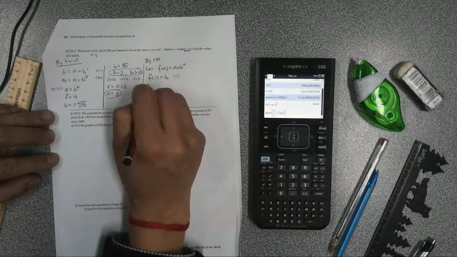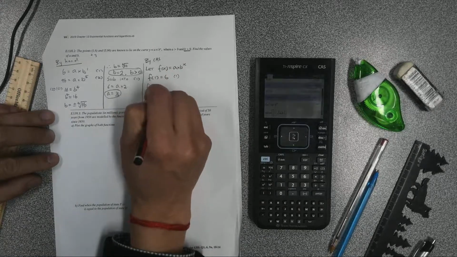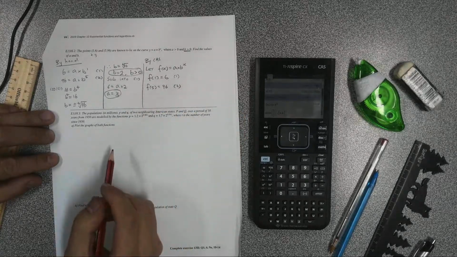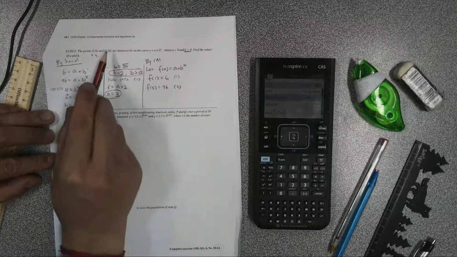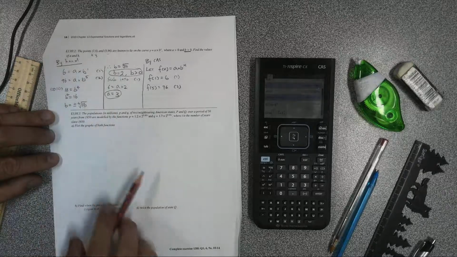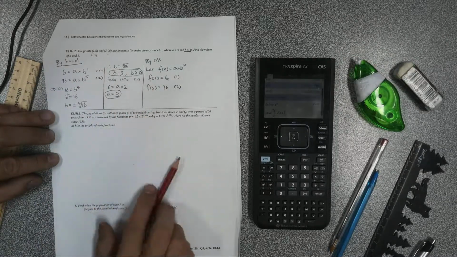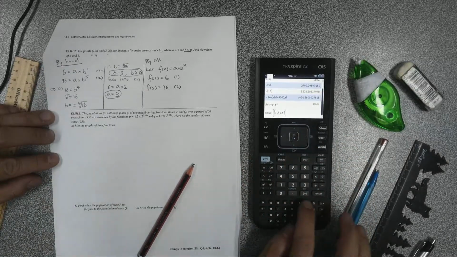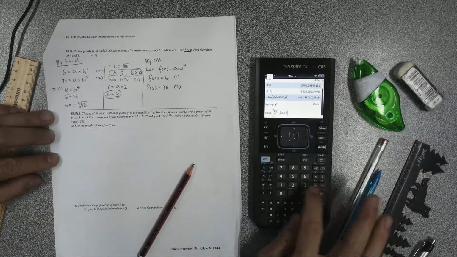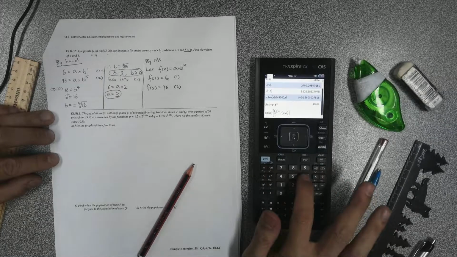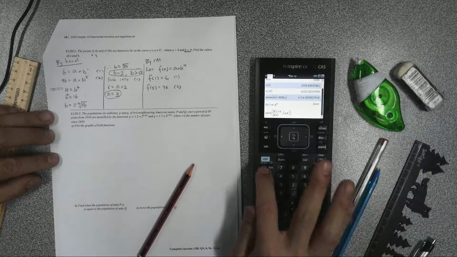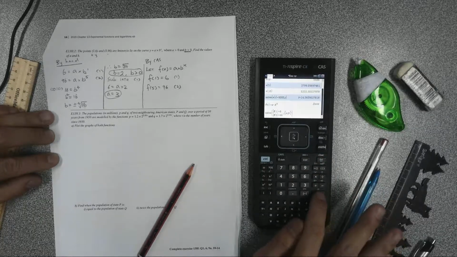And equation 2 is f of 5 equals 96, which comes from our coordinate. So these are the two equations that we can enter into the following boxes. f of 1 is equal to 6, and f of 5 is 96, and we solve for a and b.